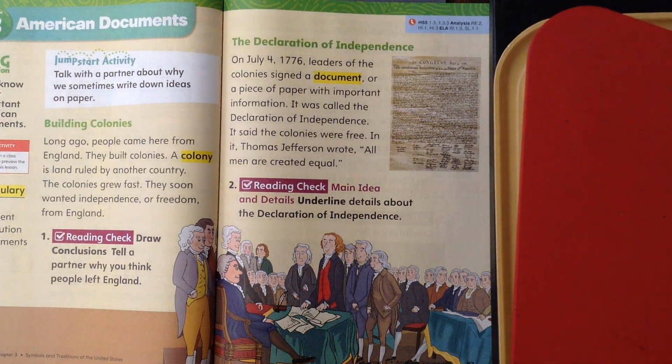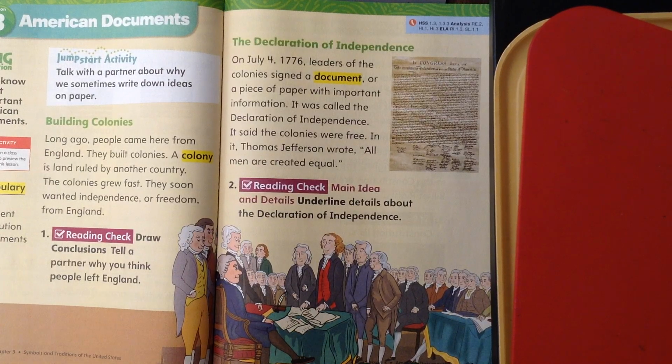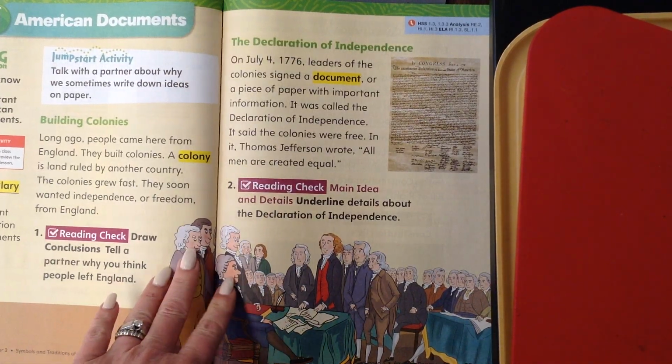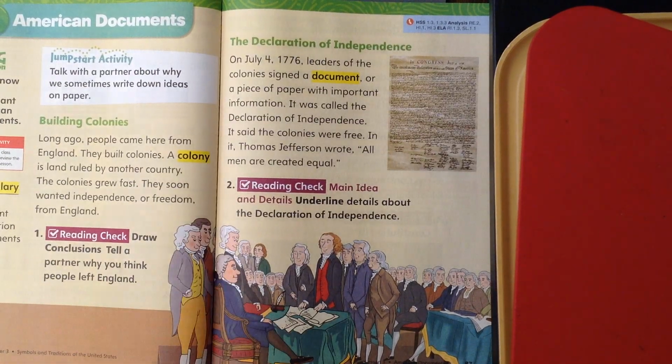Social Studies, Chapter 3, Lesson 3. Go ahead and open up your books to page 86, and you'll see a page like this. If you need to pause the video to get open to that page, go ahead and do that.